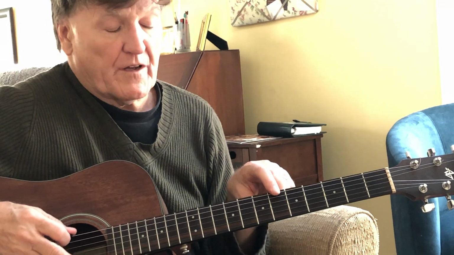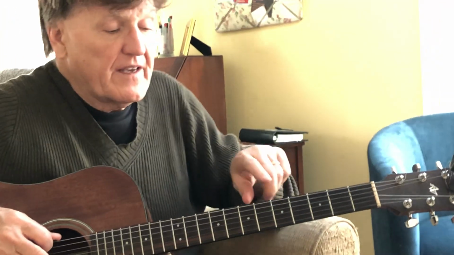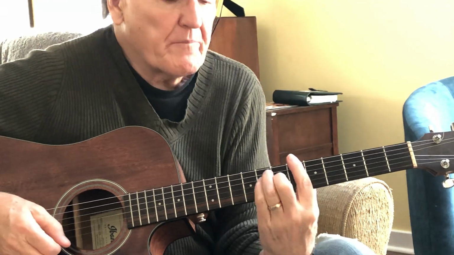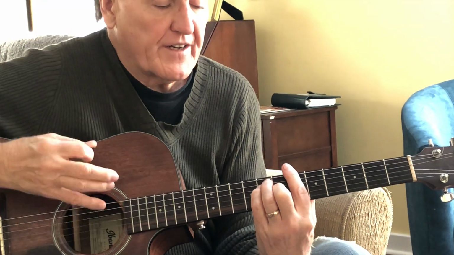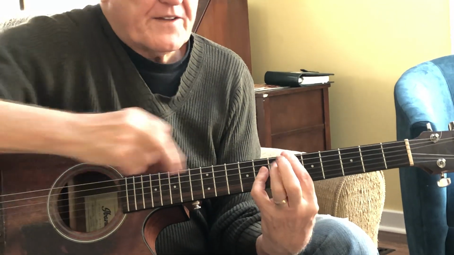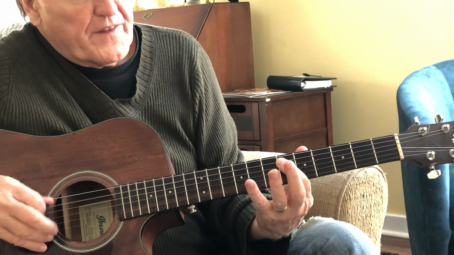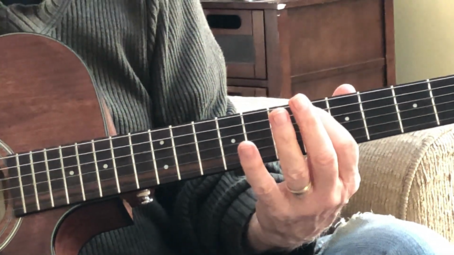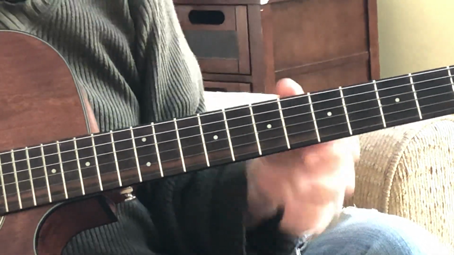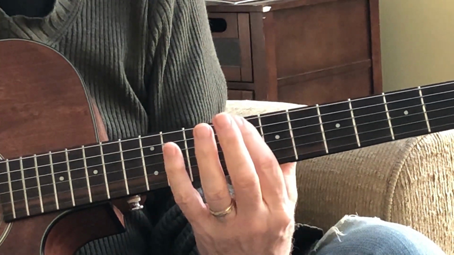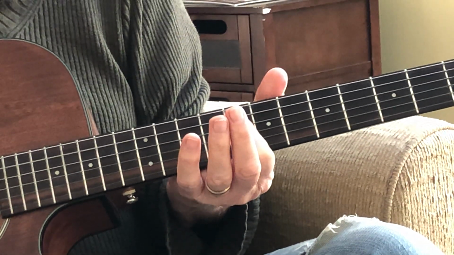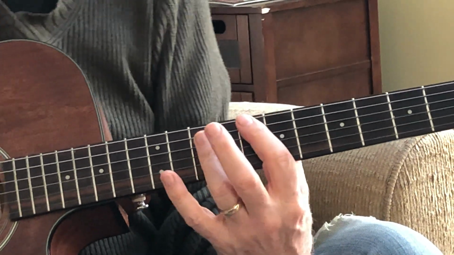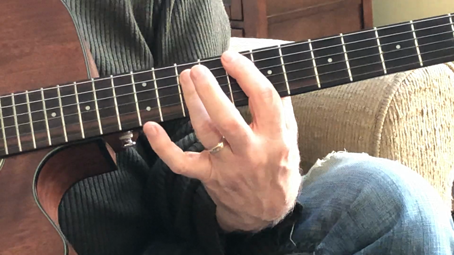If I'm in the key of B flat, for instance, the B flat note is right here, string 6, fret 6. I make this G formation here, and then go down to the A formation for the 4th chord in the key of B flat, right under it, and then the 5th in the key of B flat, 2 frets down at fret 8.